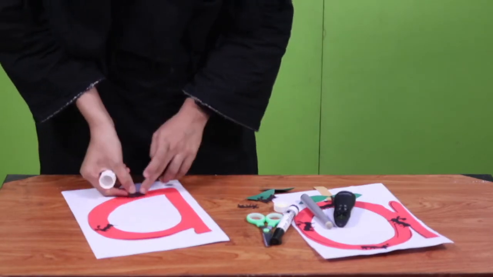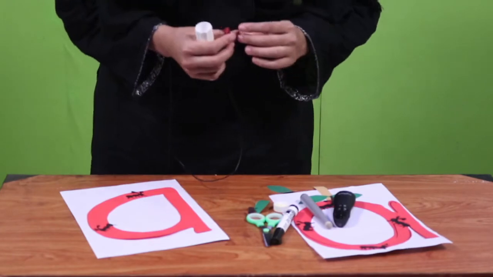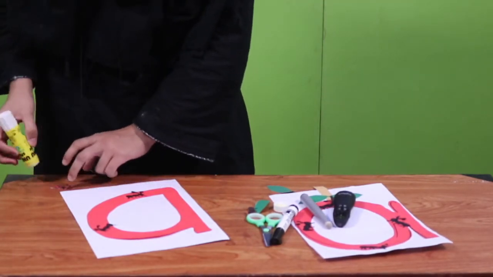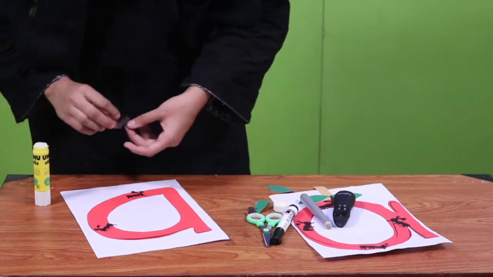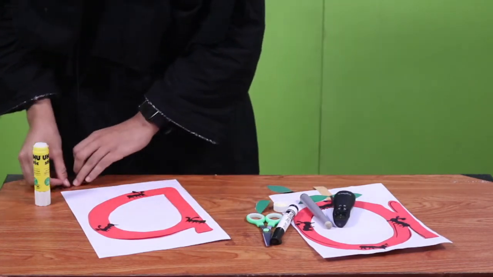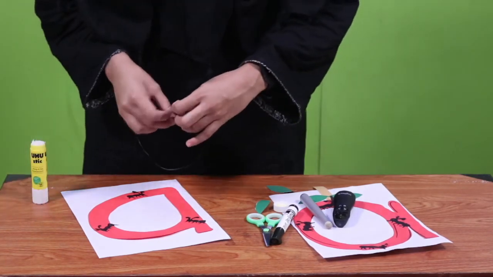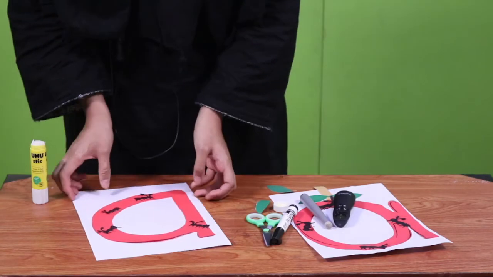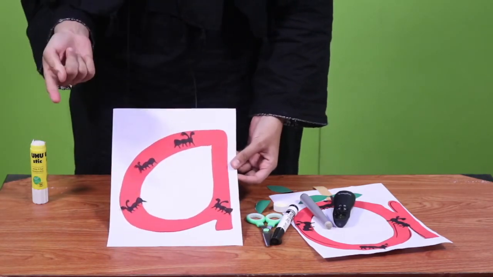And remember, if your partner or your friend is having any difficulty in this, तो आप उसकी help भी करेंगे कि how to perform this. And I'm almost done with the pasting. And the final look is here. Okay, we are done with the pasting of A. We are done with the pasting of ants.